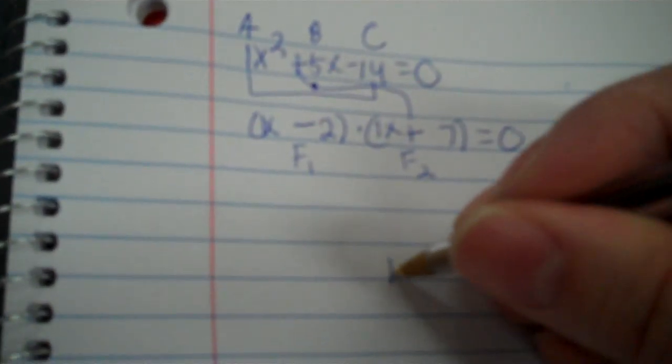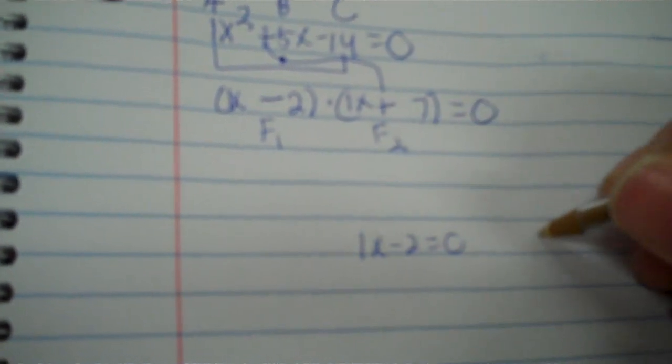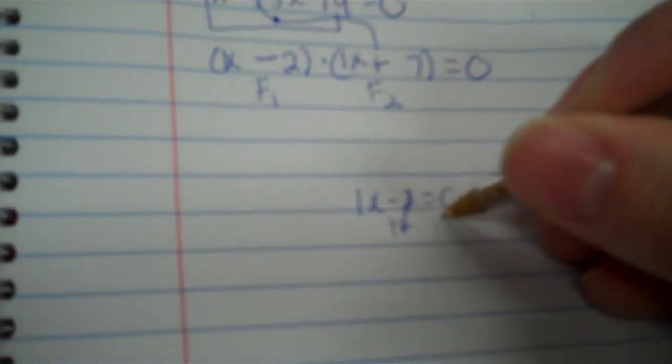Now you got your F1, you got your F2, and you just go solve it. So 1x minus 2 equals 0, 1x plus 7 equals 0. So you're going to add a 2 to both sides. It gives you 2. Divide by 1 would still be 2. Minus 7 from both sides, 1x equals negative 7. And then divide by 1, it would just be negative 7. So those are your two answers.